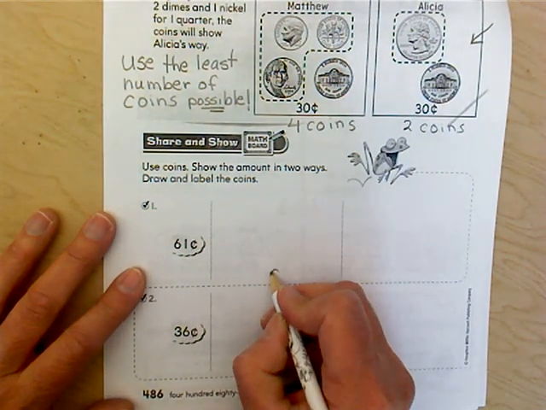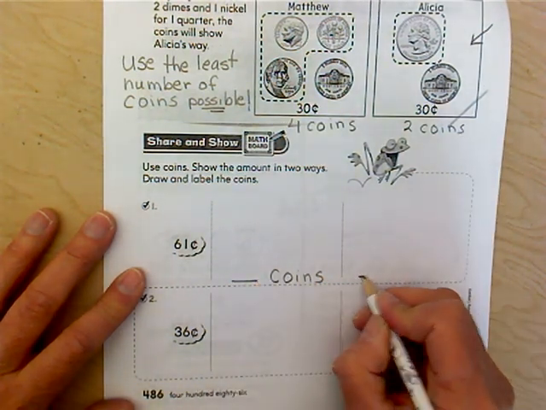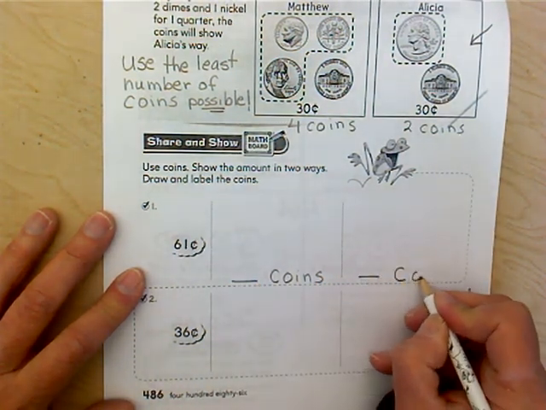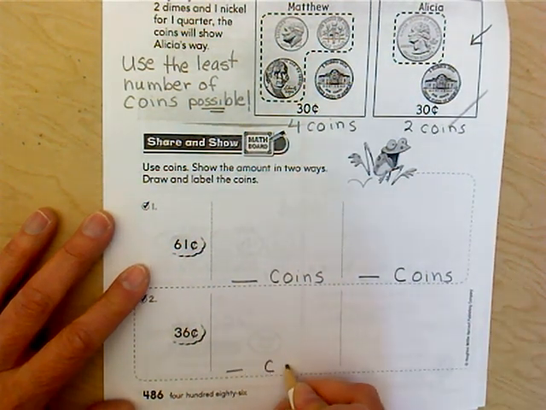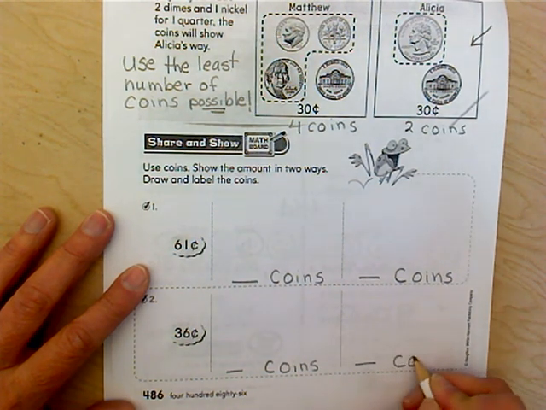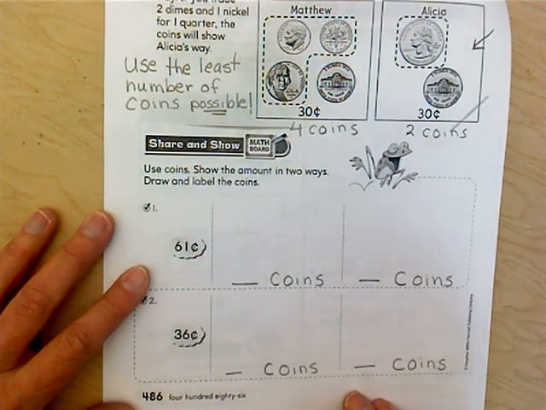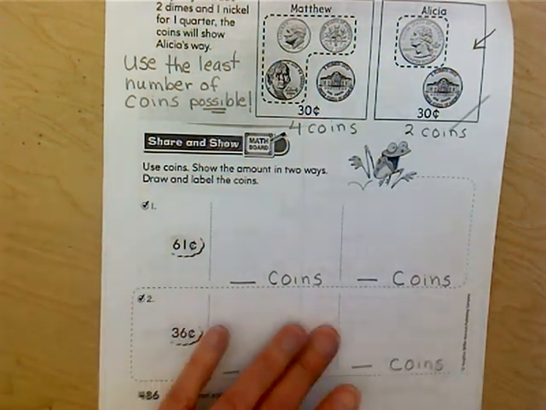Please always make sure that you include the number of coins that you used. You're going to have to be really careful and show the number of coins that you used, and there you go. That should be a fun assignment for you.